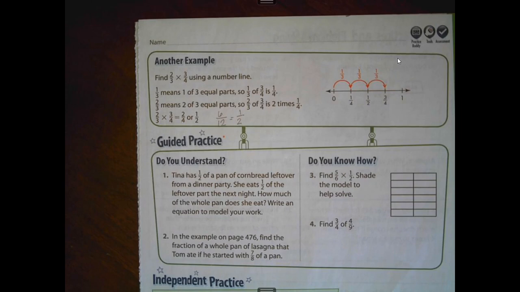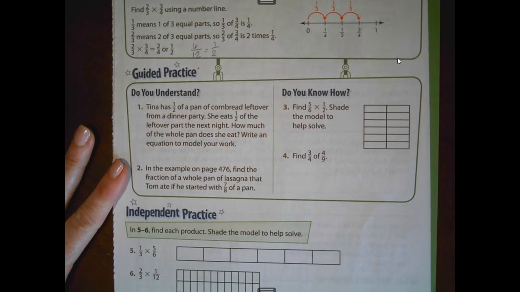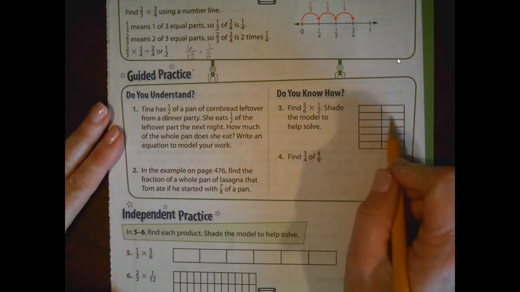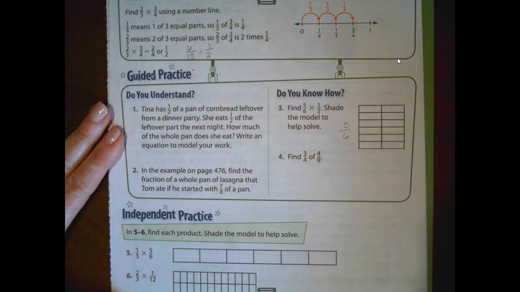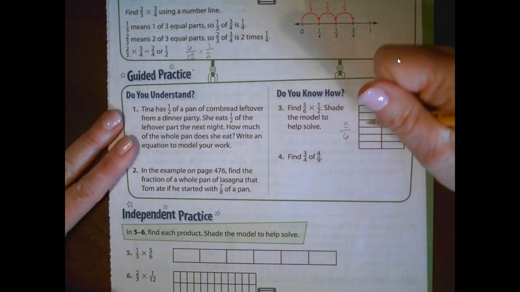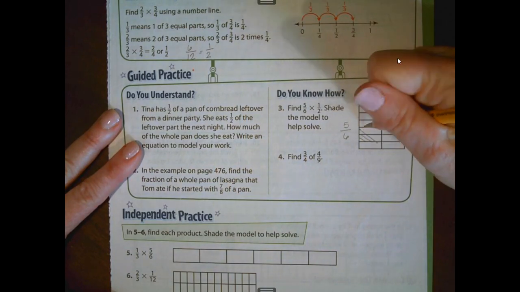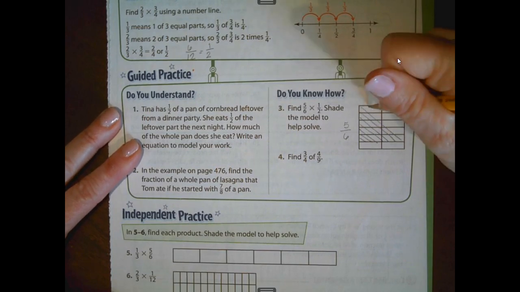All right, let's take a look at the guided practice. I actually just want to move on to number 3. We're going to find 5/6 times 1/2. So we're going to use this model they've already drawn to help us solve it. Obviously here are our 6 rows, so we need to represent 5 of them being shaded. That's going to be all but the last one. And I'm going to use diagonals going this direction.